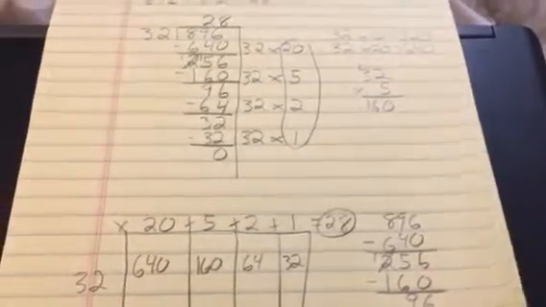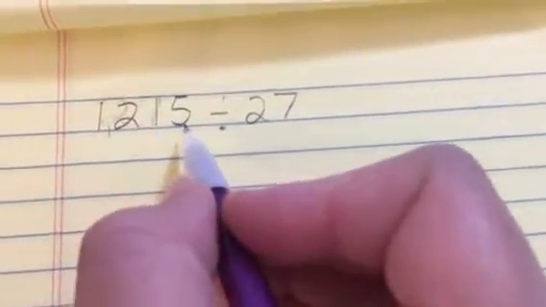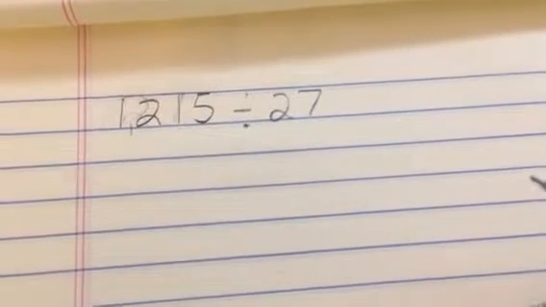Okay, so what I want you to do now is practice in your math notebook. I want you to do 27. Oops, sorry, not 27. I want you to do 1,215 divided by 27. I want you to pause the video right here while you solve that in your math notebook.